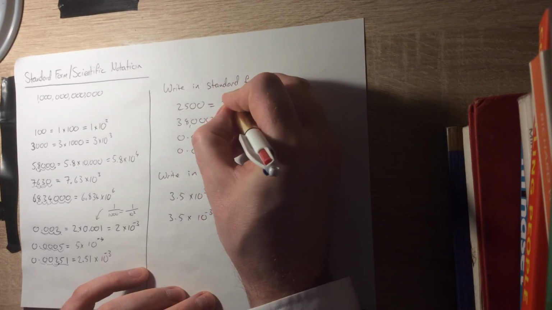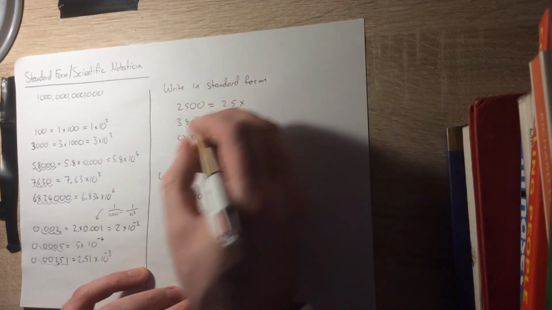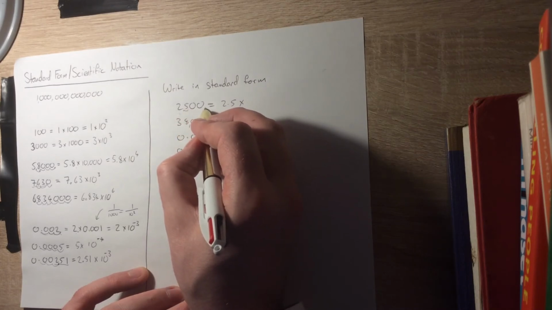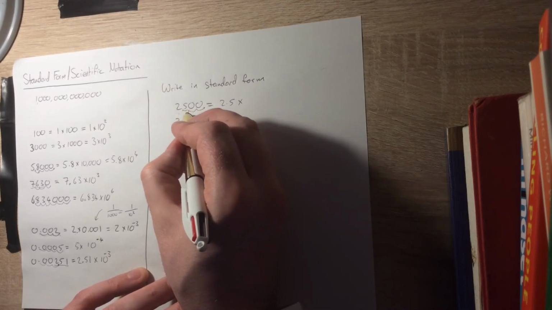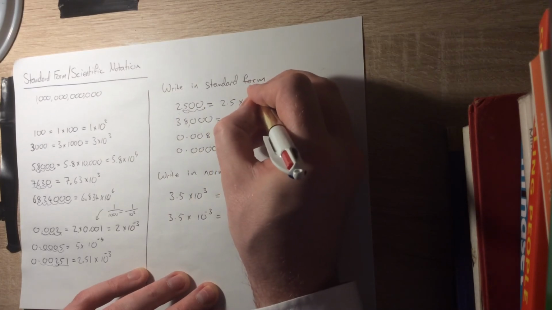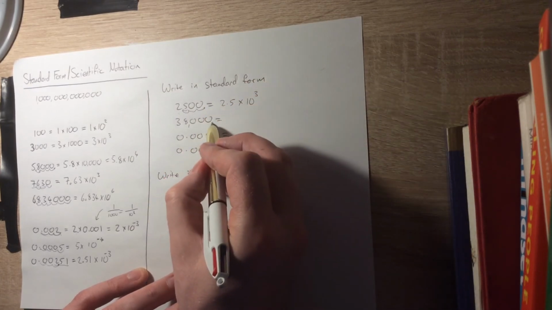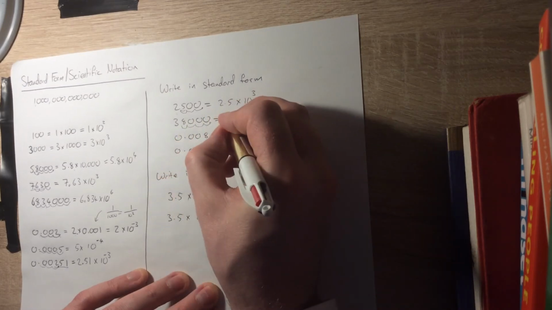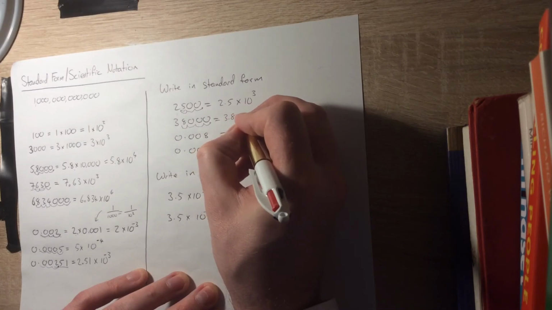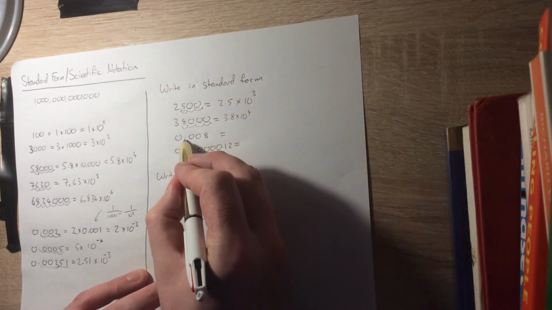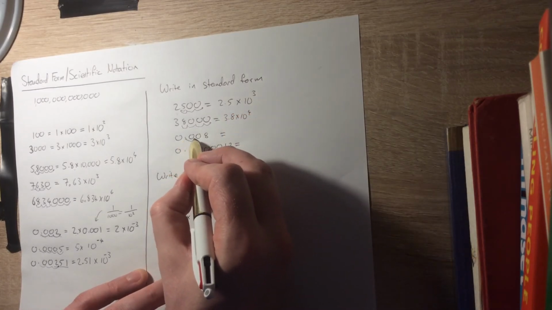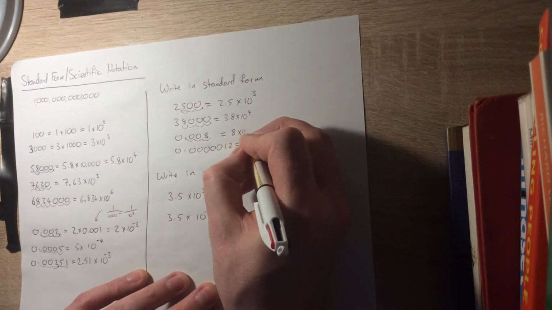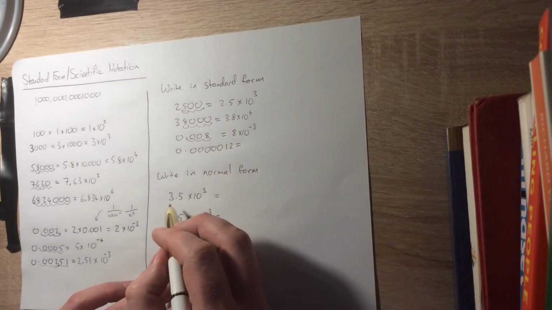Here the number is 2.5, and then you want to multiply it by, move this decimal to where it would be. So you're moving to the left 1, 2, 3 places. So that's 10 to the power of 3. Here you're moving your decimal from the end of the number 1, 2, 3, 4 places. So that's 3.8 times 10 to the power of 4. Here, the decimal is here, you're moving it to the right 1, 2, 3 places. 8 times 10 to the power of negative 3.